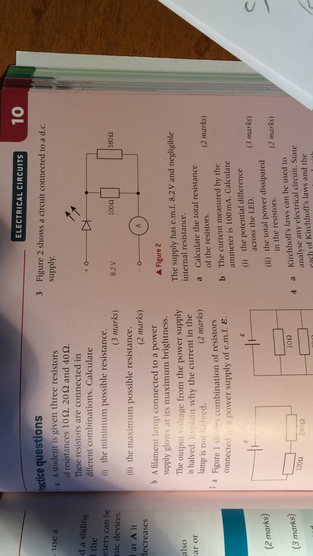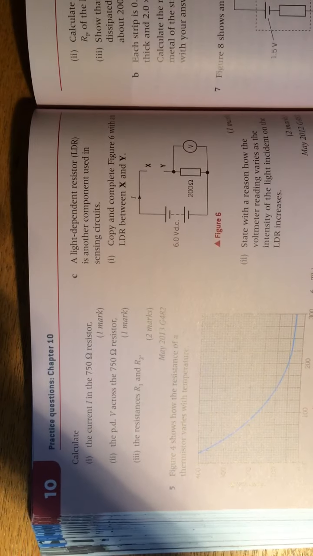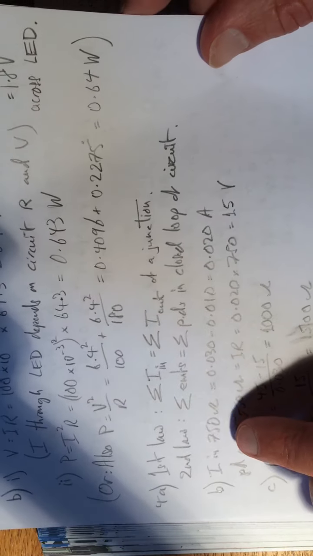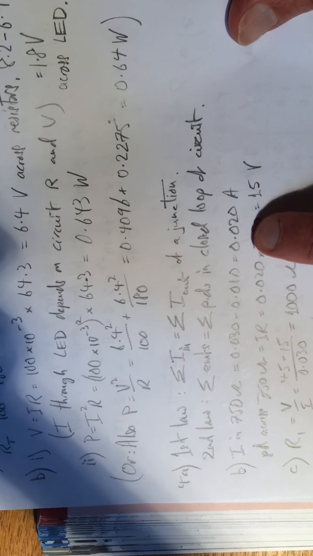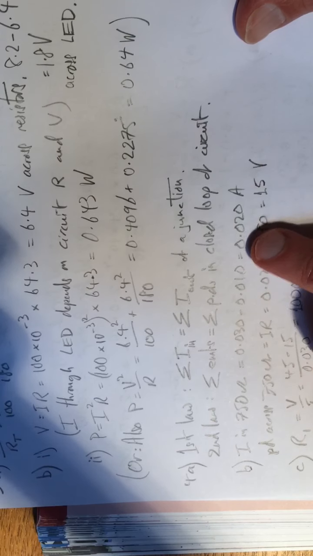This is what we've got. It says calculate the current in the 750 ohm resistor. That's Kirchhoff's law.